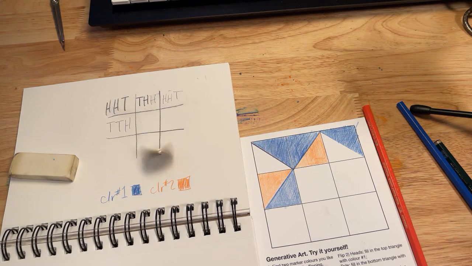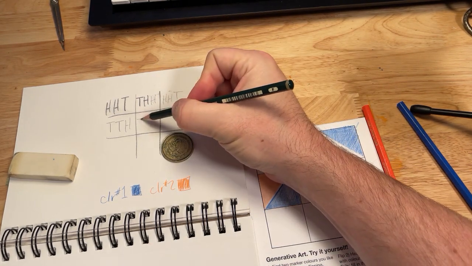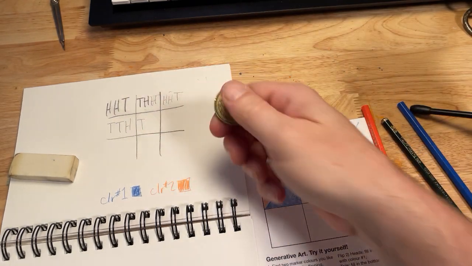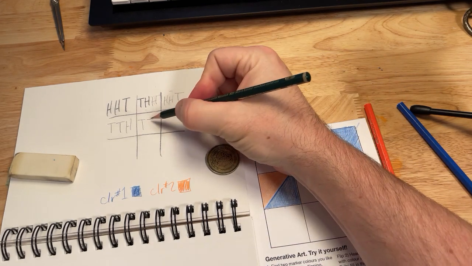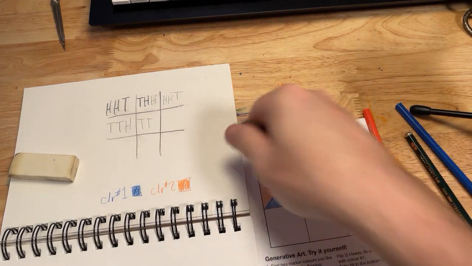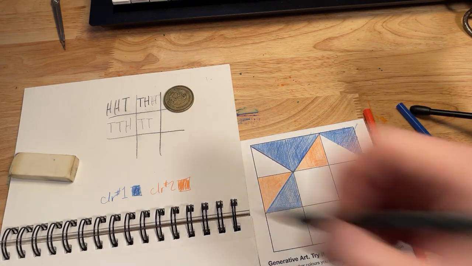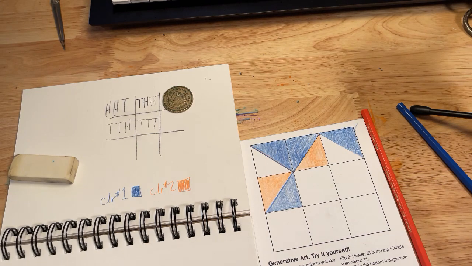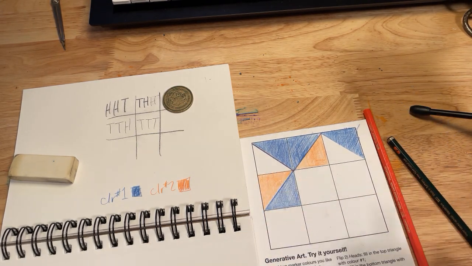First flip. I love it when they spin like that. Tails. Next flip. Slid off a little bit, but it is also tails. All right, 50-50 chance. We get 3 T's. Nice, 3 T's. All right, so it's going to be very similar to this. We just don't fill in the top part there.